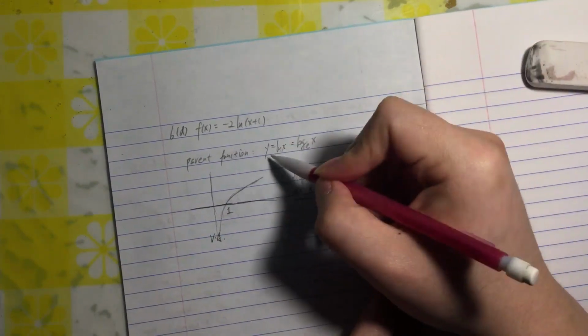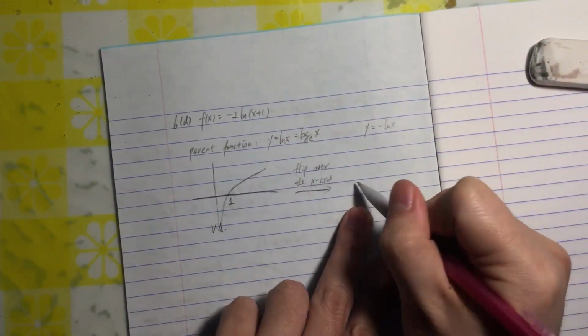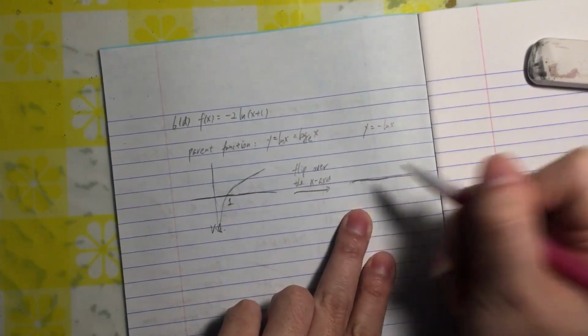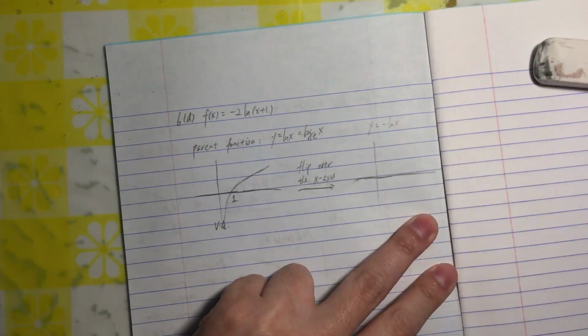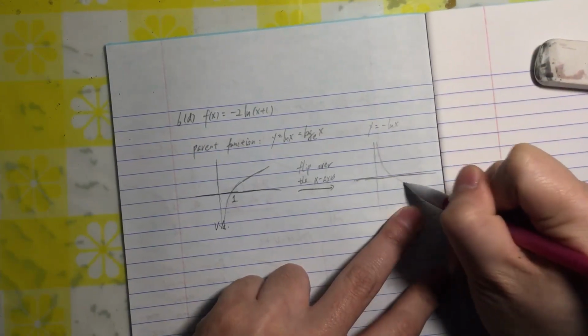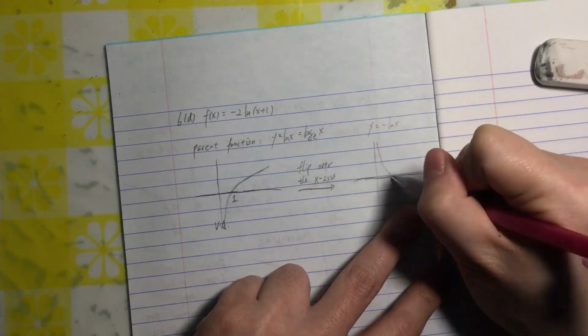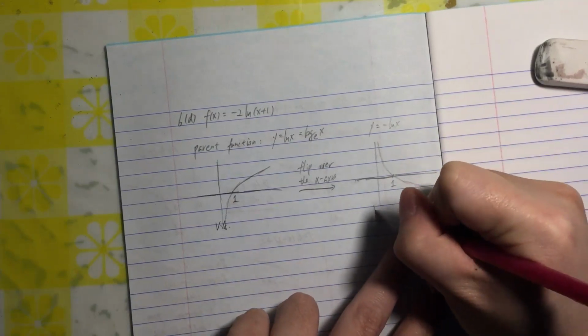If I make the entire function negative, I flip its graph over the x-axis. So it looks like this. The x-intercept stays the same. The vertical asymptote also stays the same.